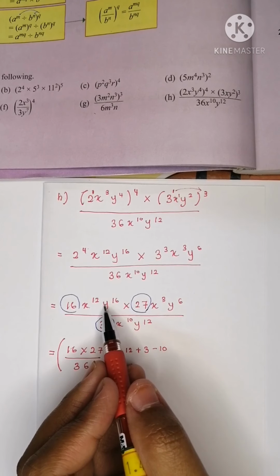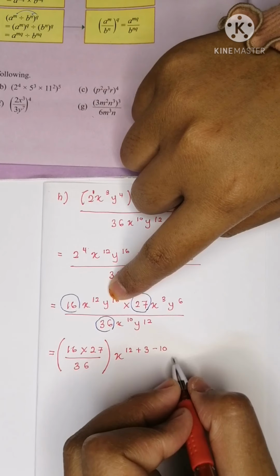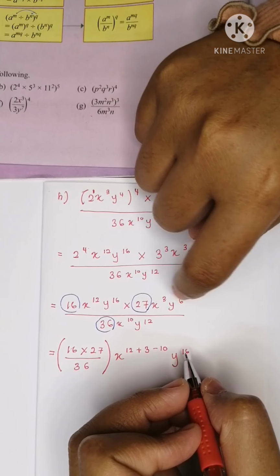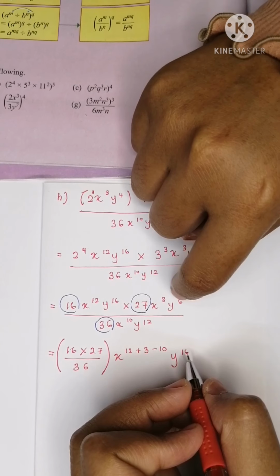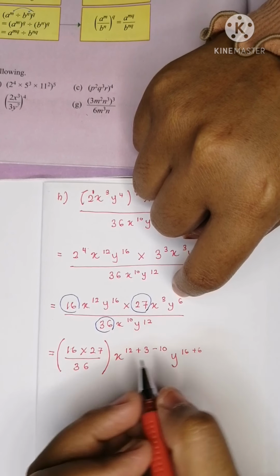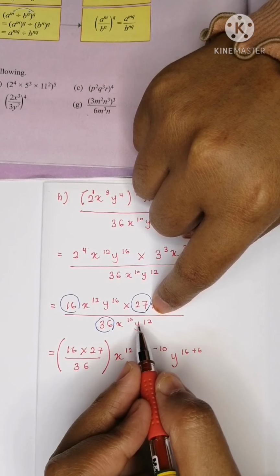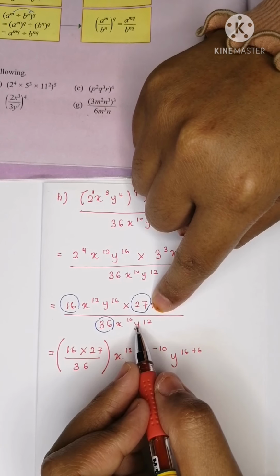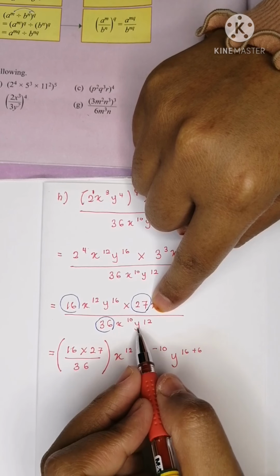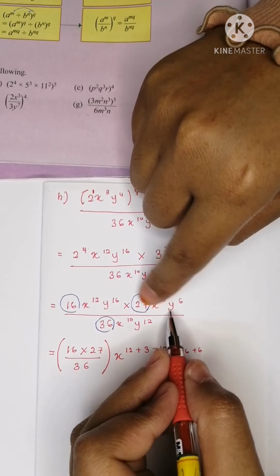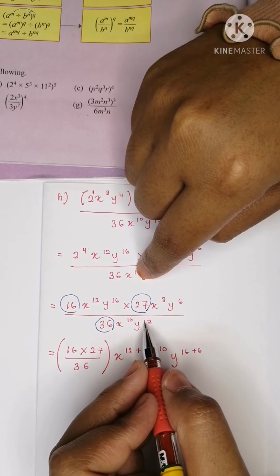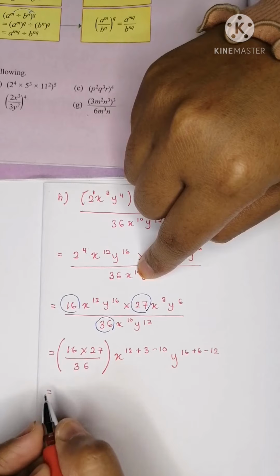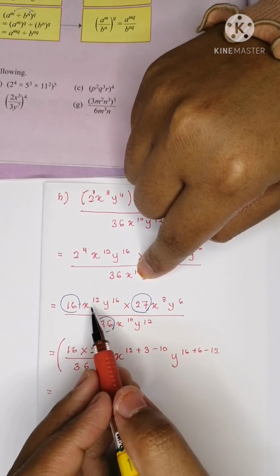Now we go for y. The power is 16, multiplied with 6. If multiply, the power will become plus 6. Now look at the denominator for y. The denominator, y to the power of 12. If you bring it to the numerator, 12 will become negative 12. Okay, done for all the constants and the unknowns.